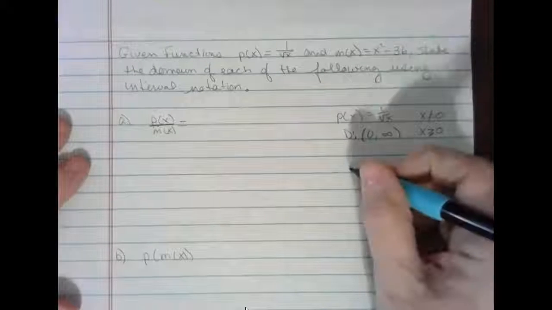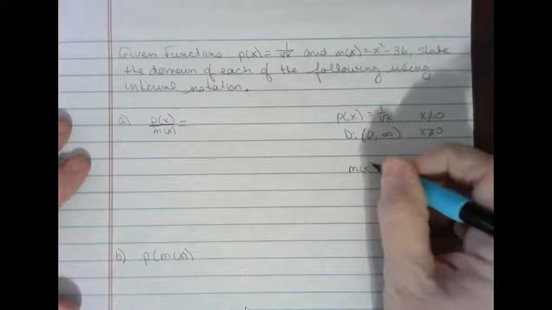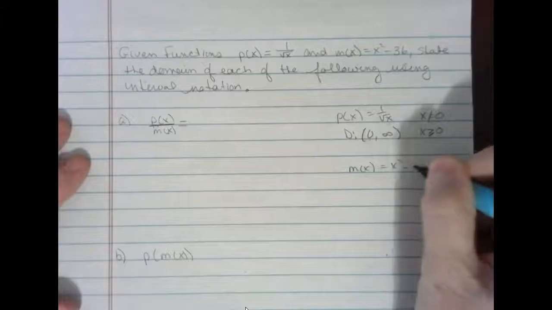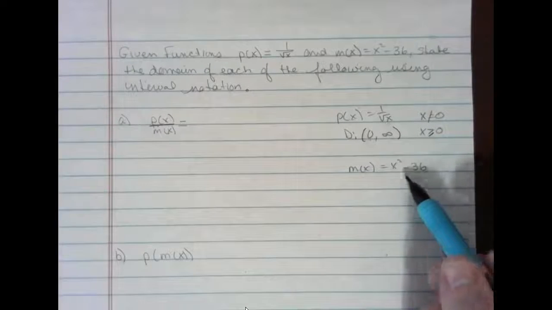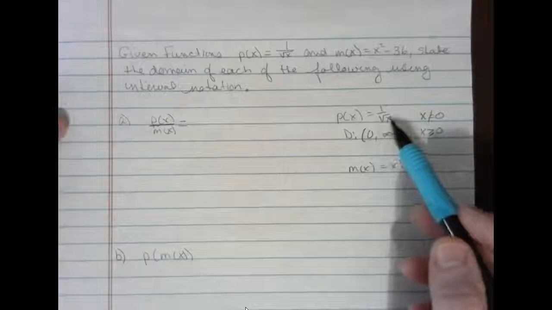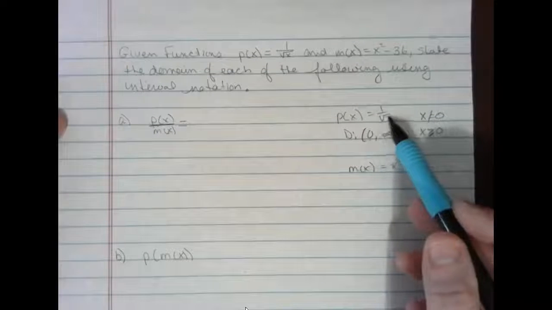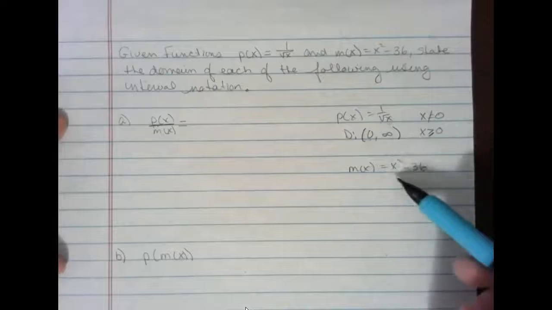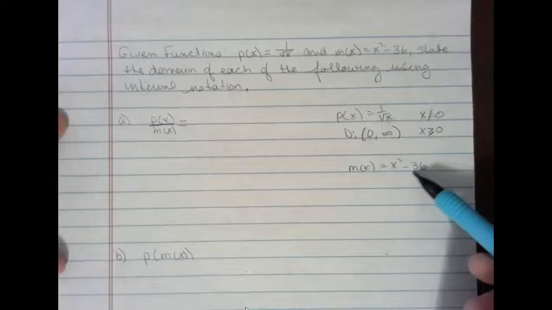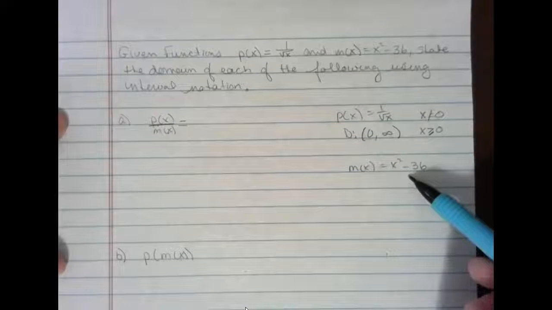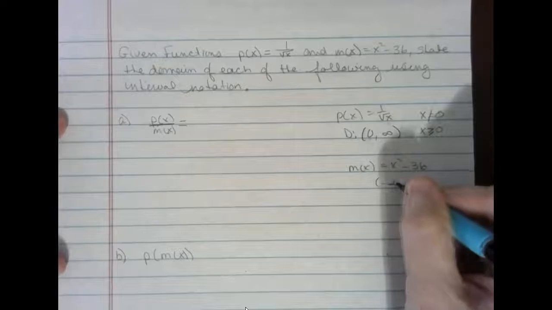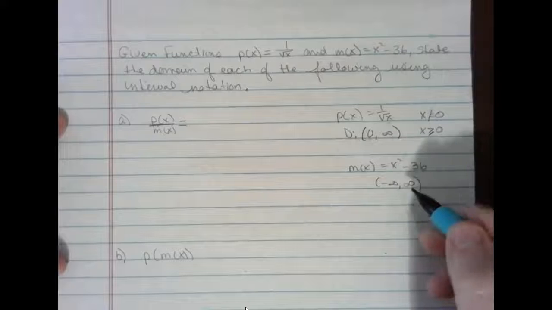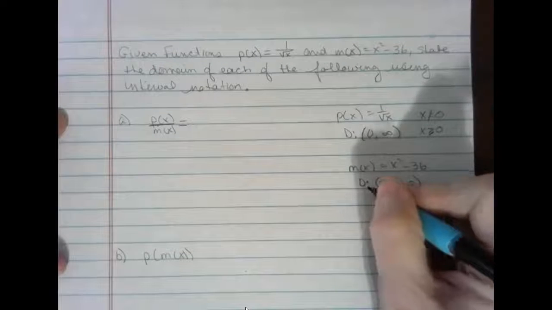And then let's look at the m of x, which is x squared minus 36. I'm looking here and I automatically think all real numbers unless I have a square root or an x or variable in the denominator. Well, here I don't have a square root or even root. I also don't have any denominators. So this would be all real numbers, or negative infinity to positive infinity, for my domain.